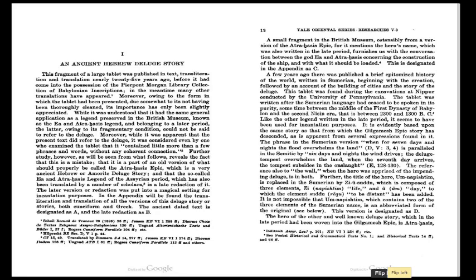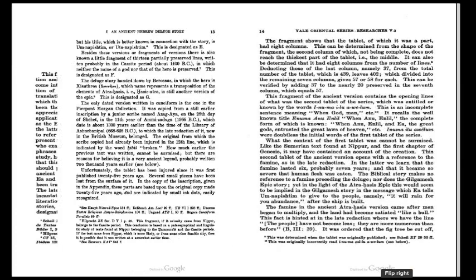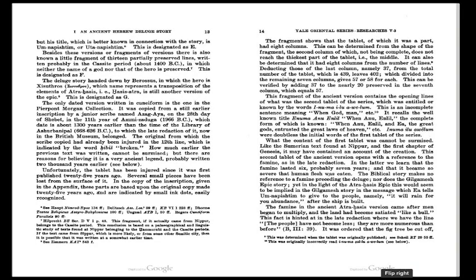The hero of the other and well-known Deluge story, which in the late period has been woven into the Gilgamesh epic, is Atrahasis. But his title, which is better known in connection with the story, is Napishtim, or Uta-Napishtim. This is designated as E.